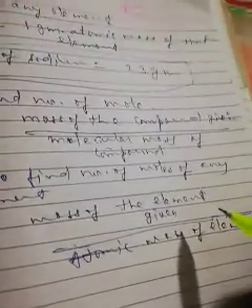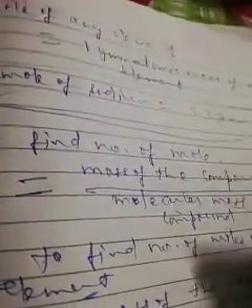How to find the number of moles of any substance? If the mass of an element is given, the mass of the element divided by the atomic mass of the element will be the number of moles of that element. If you are talking about the number of moles of a compound like sodium chloride, say in 100 gram of sodium chloride, the mass of sodium chloride divided by the molecular mass of sodium chloride will be the number of moles of sodium chloride. These numericals we will solve later on, but today we will see what the significance of mole is and what information is given by mole.